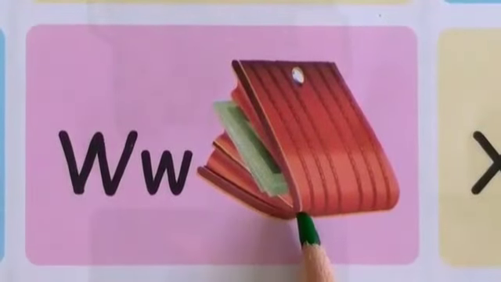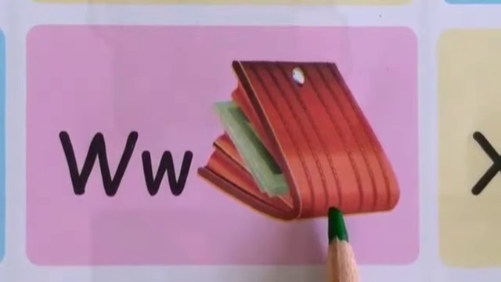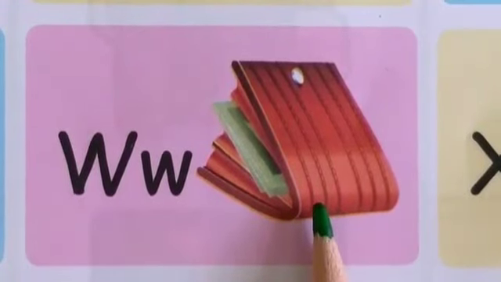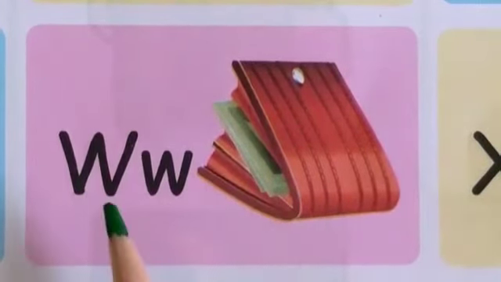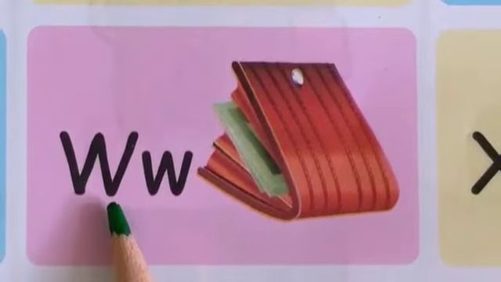What is this? This is a wallet. What is the initial sound of wallet? W, wallet. Letter W has only one sound.